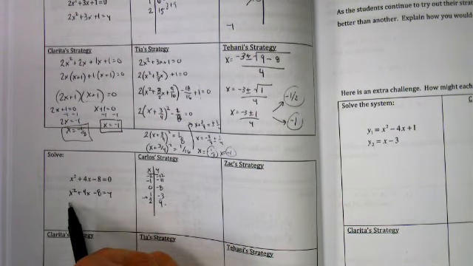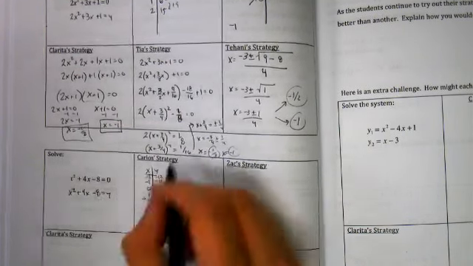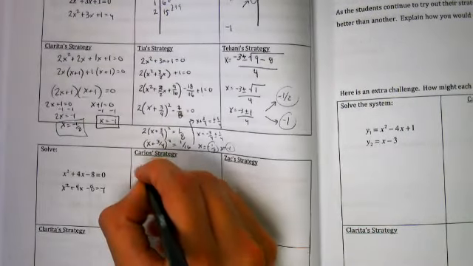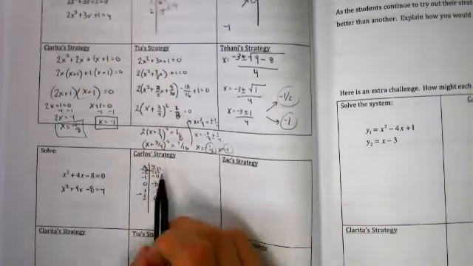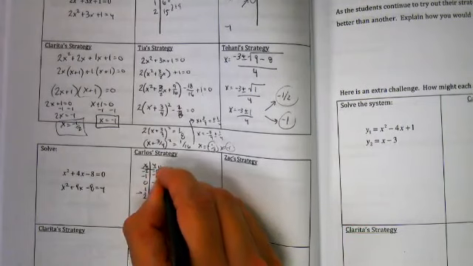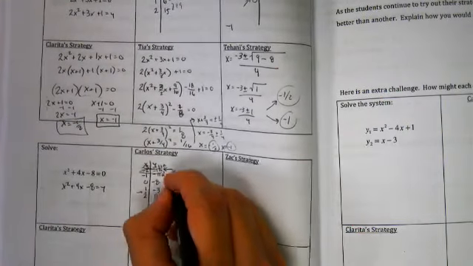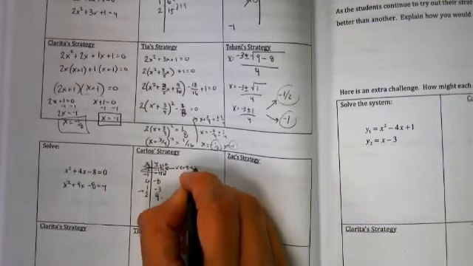9 minus 12 is -3, minus 8 would be -11. Did I do that right? No. So if he plugged in -3, he'd get -11. Carlos would then notice that the numbers are starting to repeat backwards and forwards from this value, and he knew that this is the vertex.